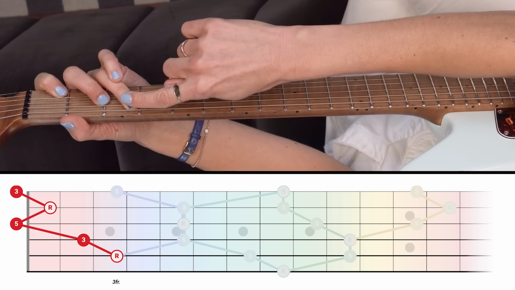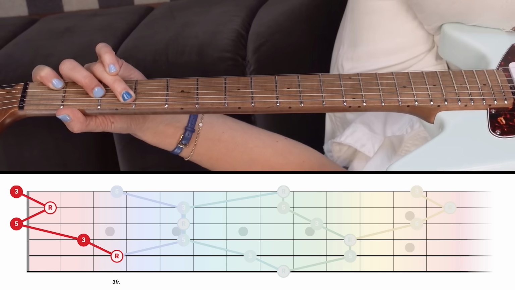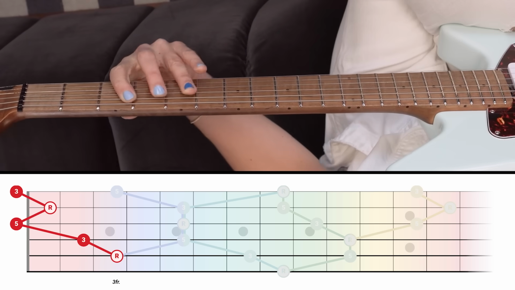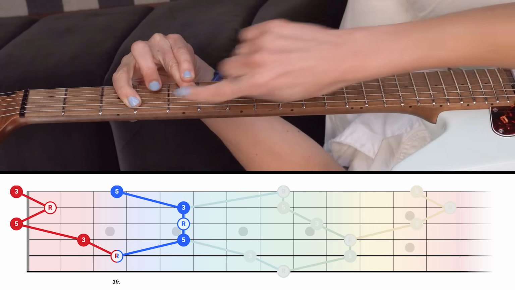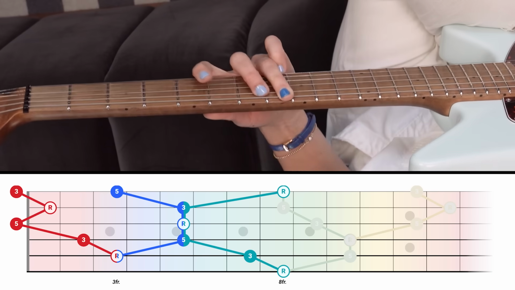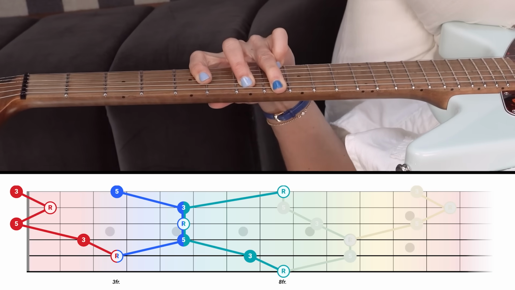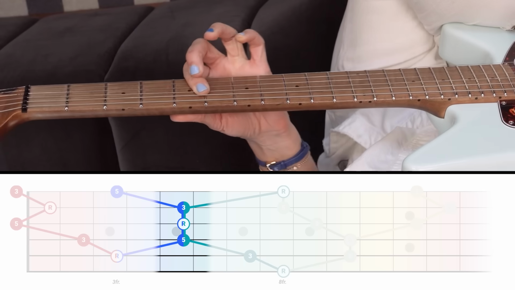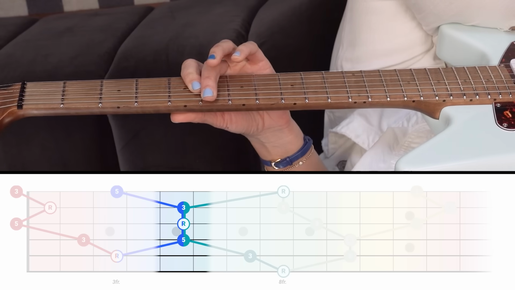Notice how this root connects to the next chord. Right here, and now we're going to this A shape. They share that root. Now check out the front of my A shape, how it connects to the back of my G shape. They have this zone right here that we'll call the equator, where this A shape and G shape connect.